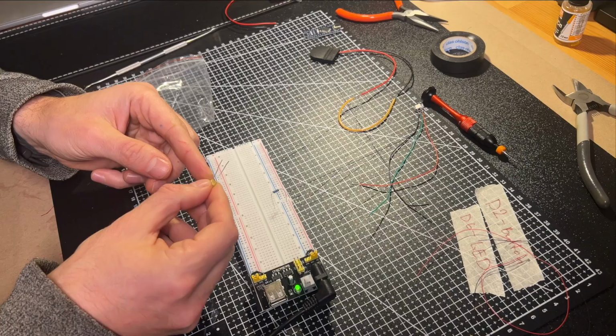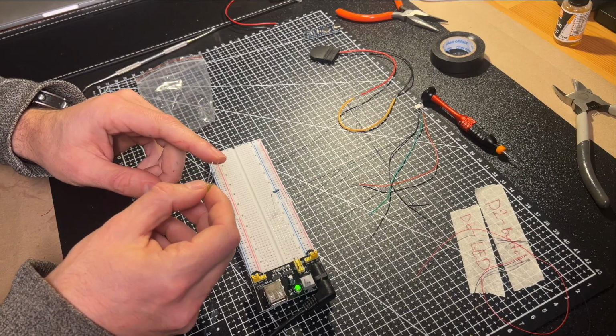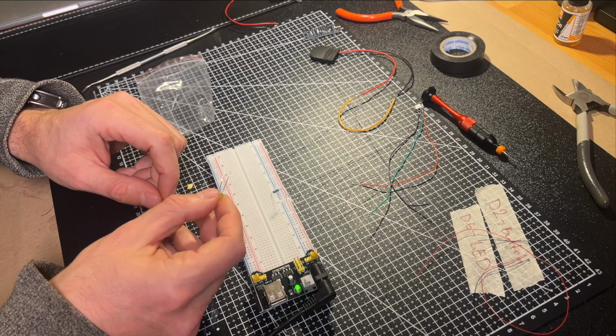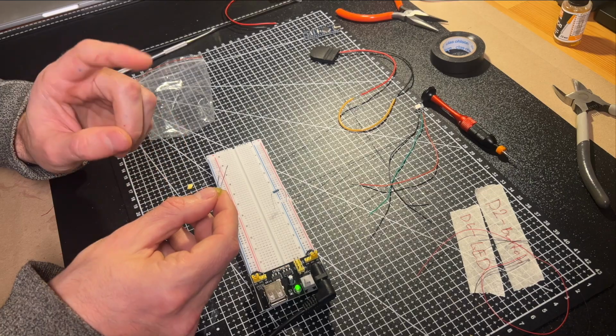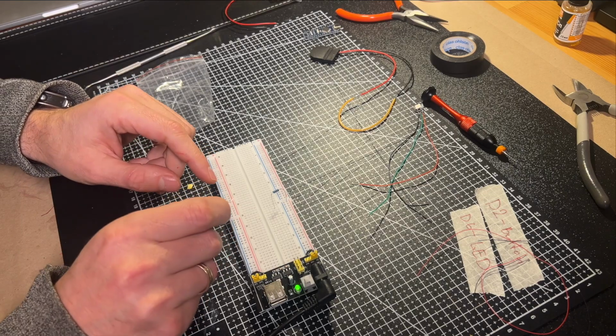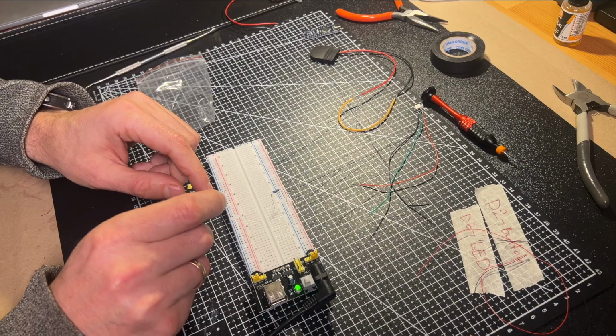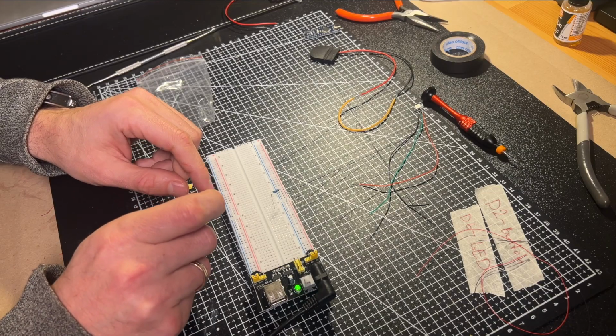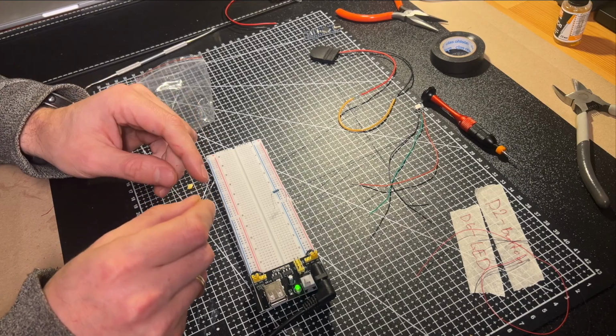How to understand which side should be put to the minus and which side to the plus? A diode is sensitive to that. Actually you can just put it in, and if it's not lighting, you just turn it around. But that could be dangerous in some cases.